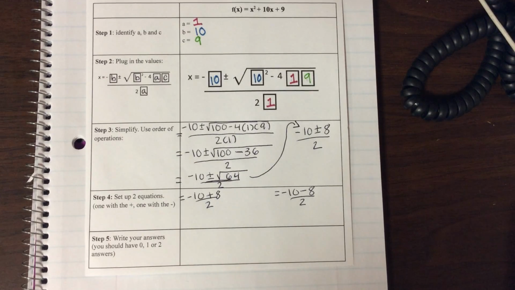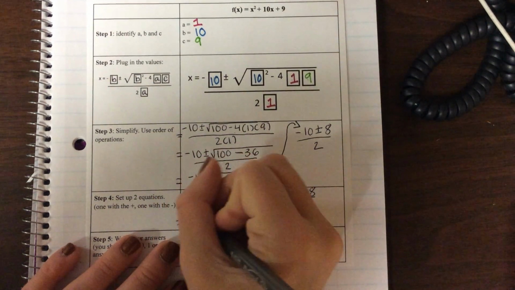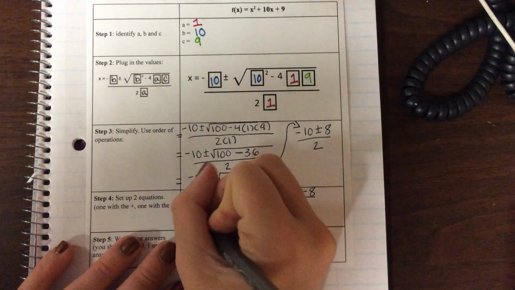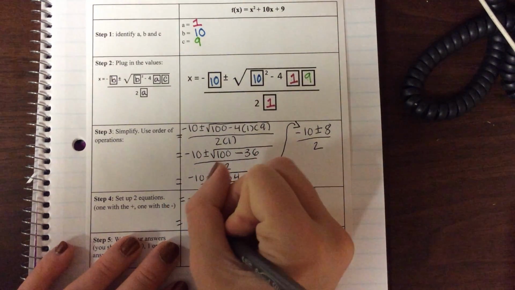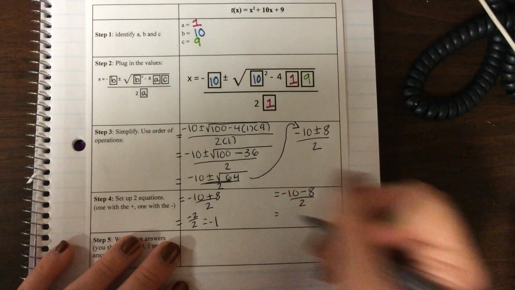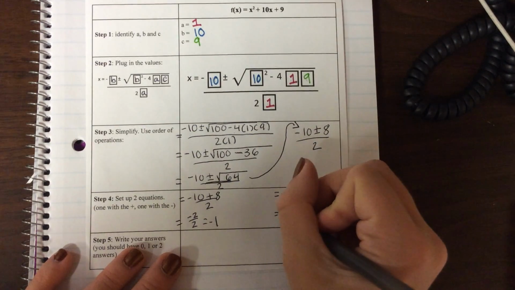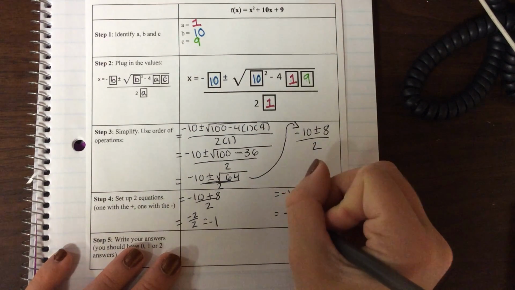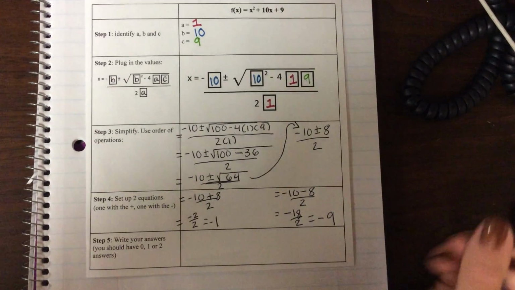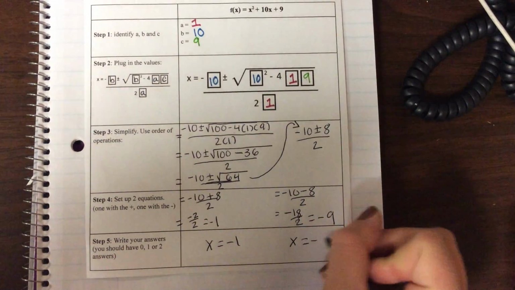So negative 10 plus 8 is what? Negative 18? Negative 10 plus 8 is negative 2. Negative 2 over 2, so our answer is negative 1. And then negative 10 minus 8 is what, Steve? Negative 18. Negative 18 over 2 becomes negative 9. So then our answer is x equals negative 1 and x equals negative 9.